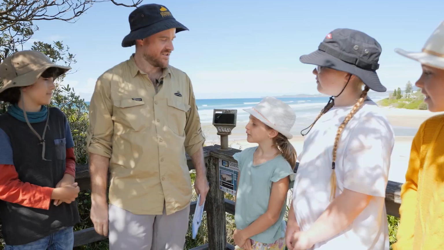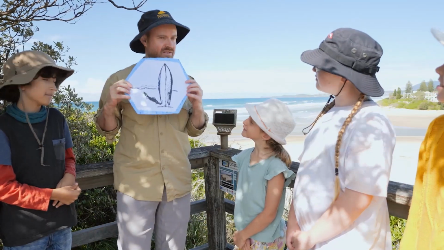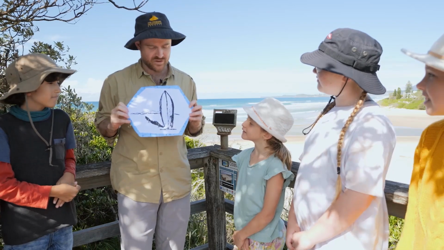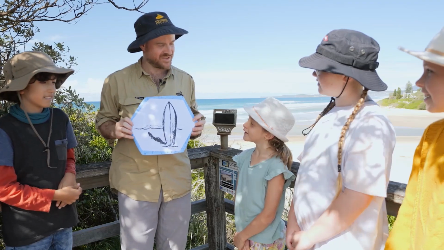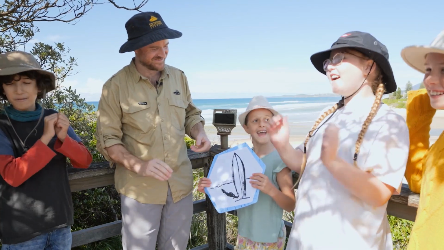That's great. All right, now we're done. I've got your adventure stamp for your passports for your coastal section. Congratulations, you're all now coastal scientists. Here you go. Woo!